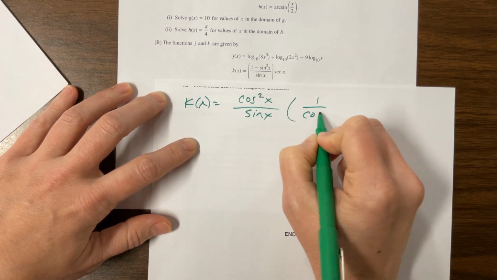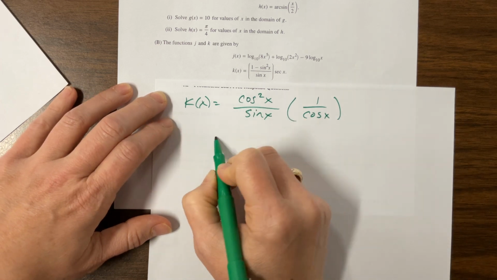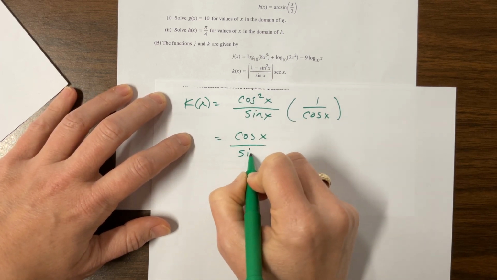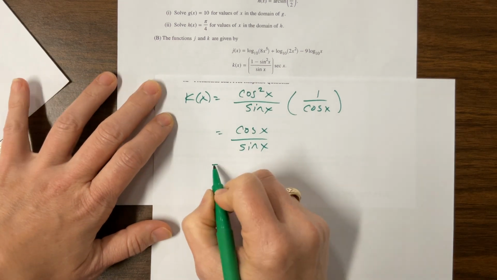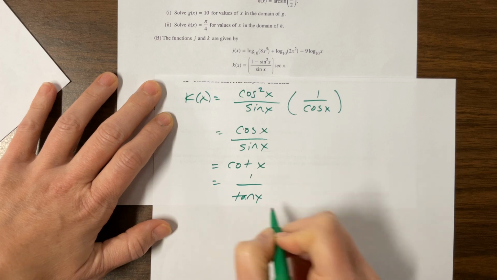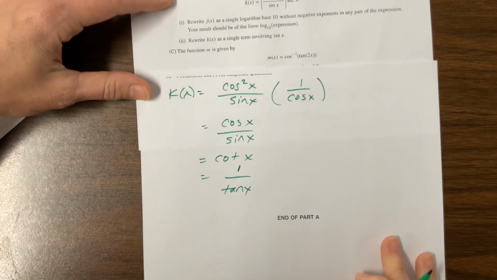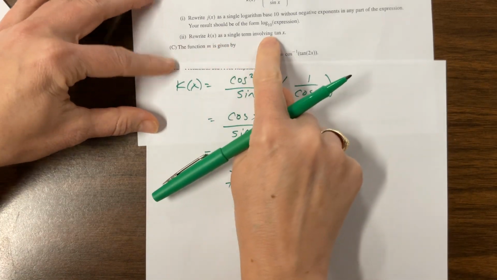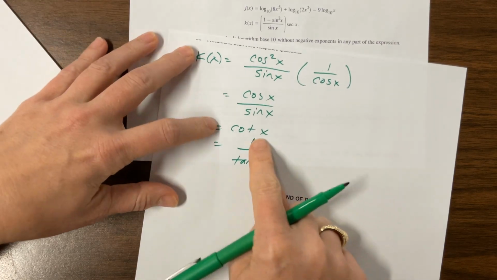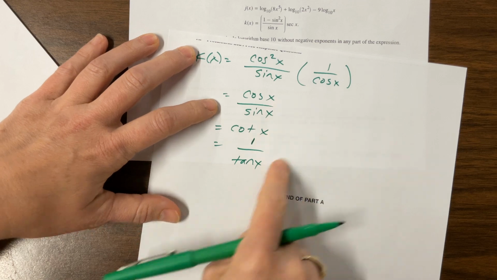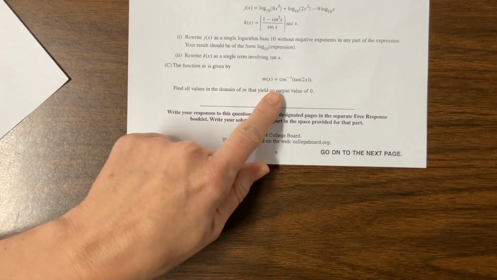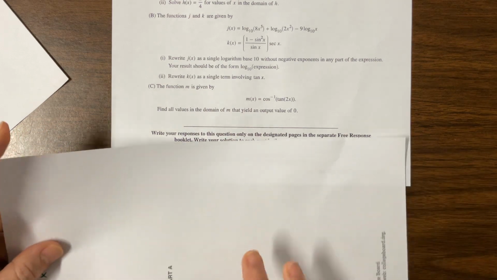Secant is 1 over cosine. Now we're going to lose a cosine on the top with that one. So cosine x over sine of x. Hopefully you recognize that this is cotangent of x, which is equal to 1 over tangent of x. And I think the directions said, write it in a single term involving tangent. So it's 1 over tangent. Somehow I wrote, oh, it's just tangent. Well, it's not. It's 1 over tangent. Okay.